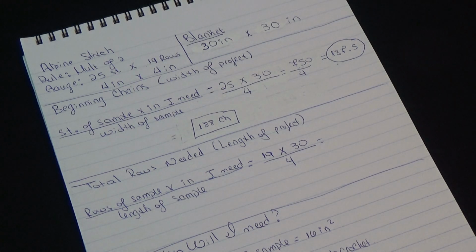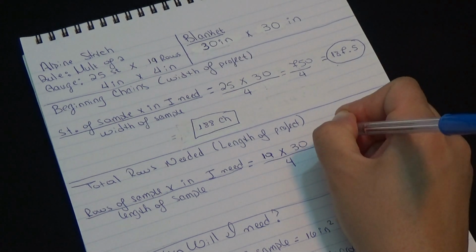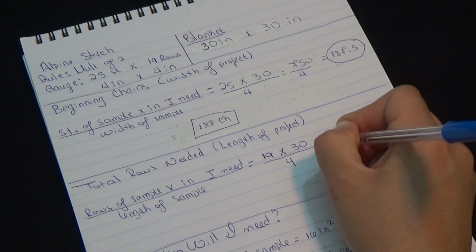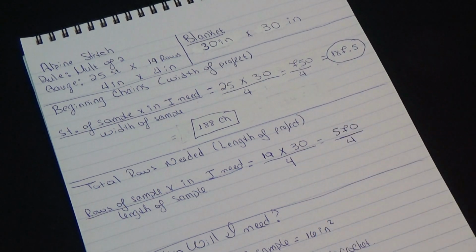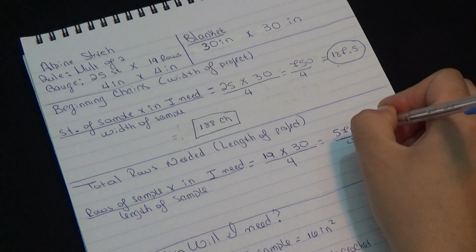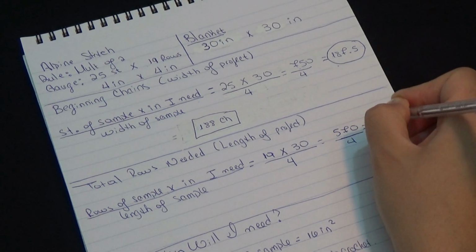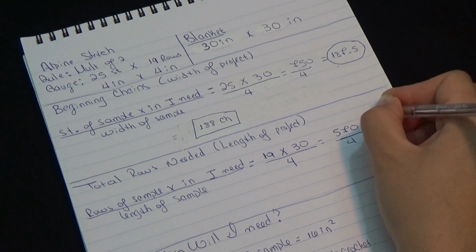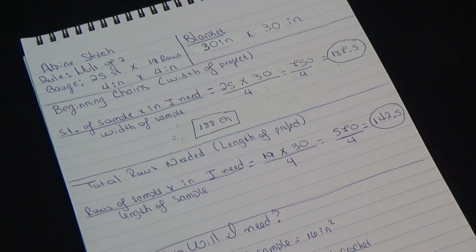Okay, so 19 times 30 is 570, and I'm going to divide that number by 4. And the result is 142.5. So these are the number of rows that I need.